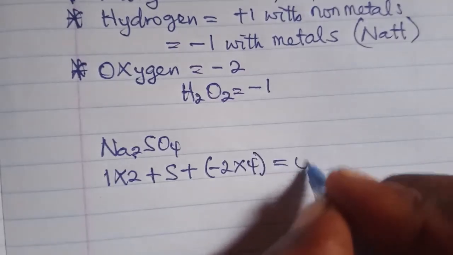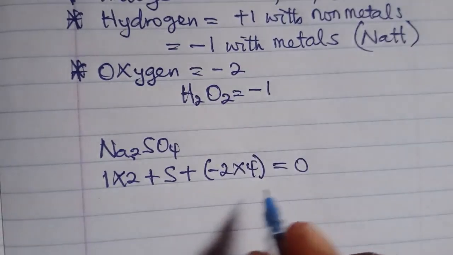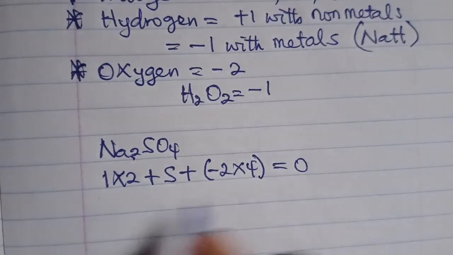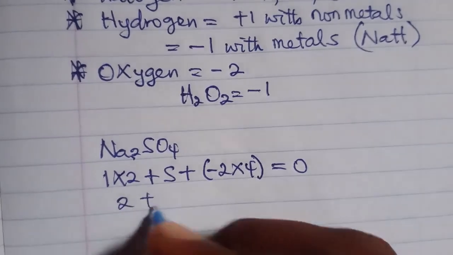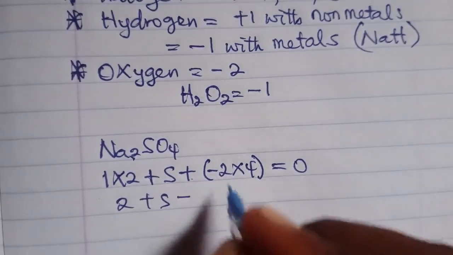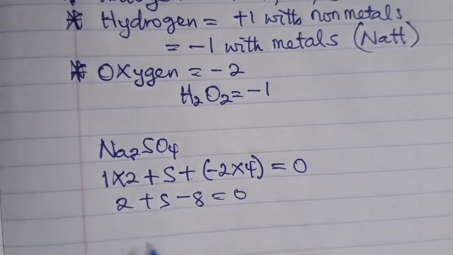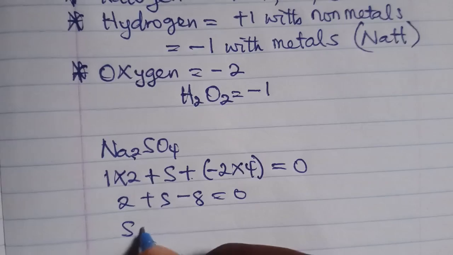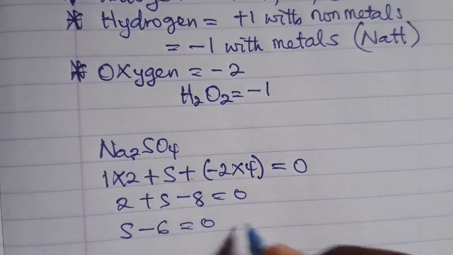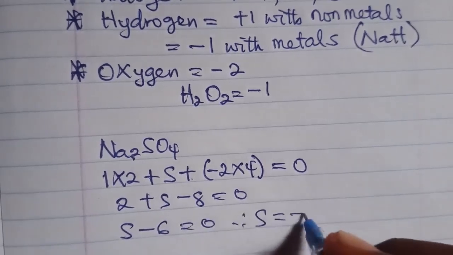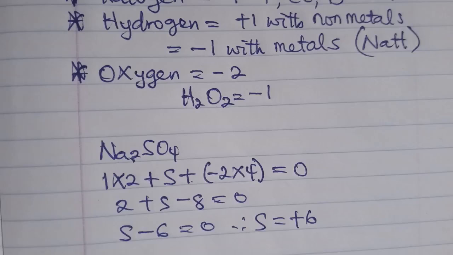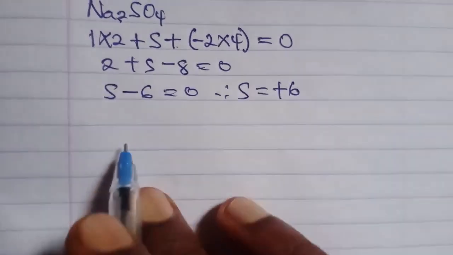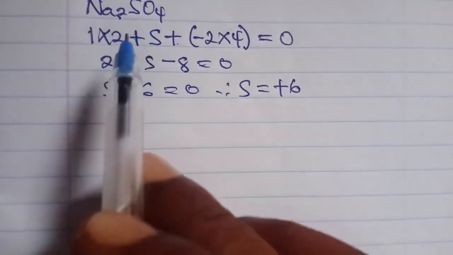All of them must sum to 0, since the sum of the oxidation numbers in a neutral compound must be equal to 0. So we have 2 plus S plus -8 equals 0. So S - 6 equals 0. Therefore, sulfur is +6. Remember, the plus must be there. So you can call this compound sodium tetraoxosulfate(VI).